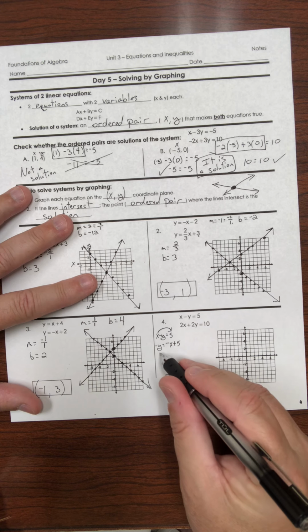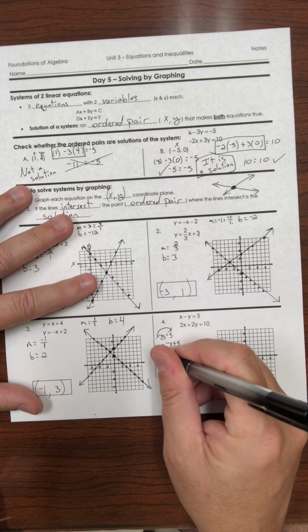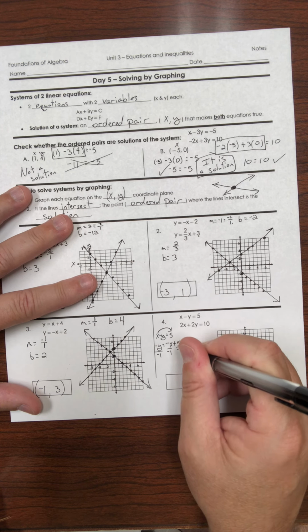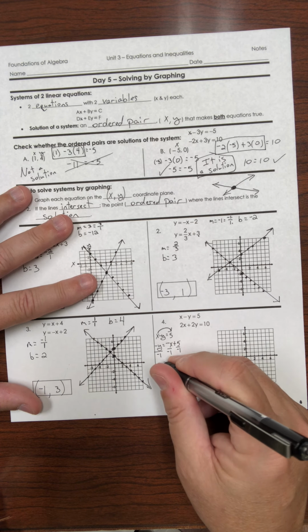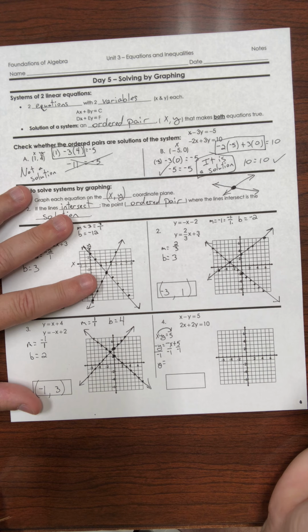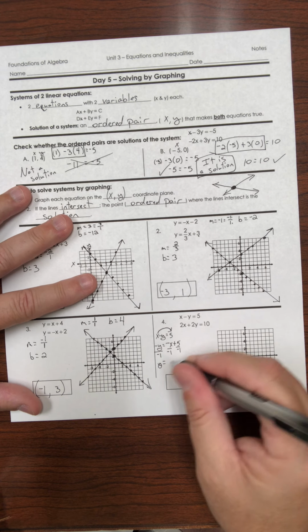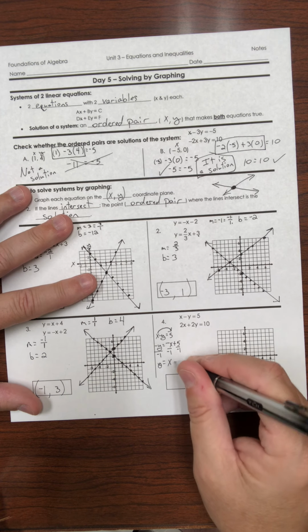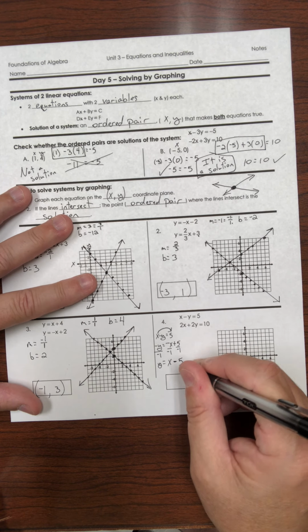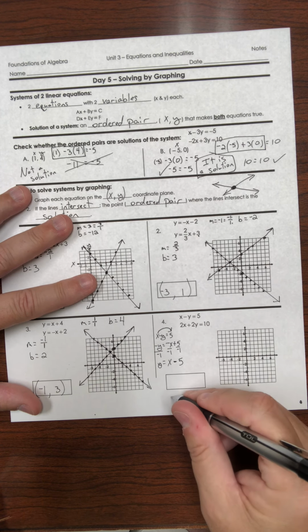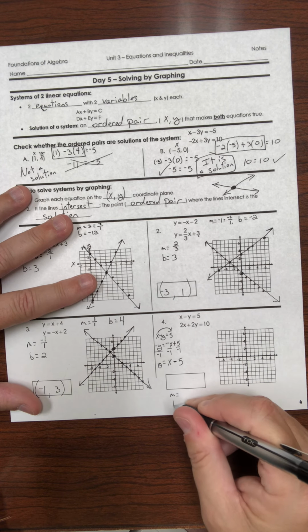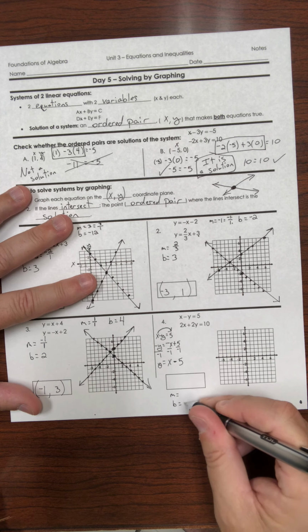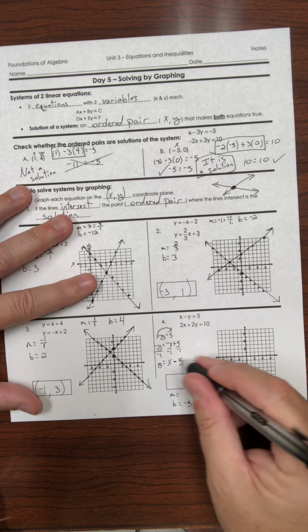My y is still not by itself. It has a negative in front of it. So I need to divide everything by -1. And what happens is my y turns positive, which is what I wanted. My negative x turns into positive x. And my 5 divided by -1 turns into a -5. So now, let's do my m and my b for this line right here. My b is -5. It's the number without a letter.